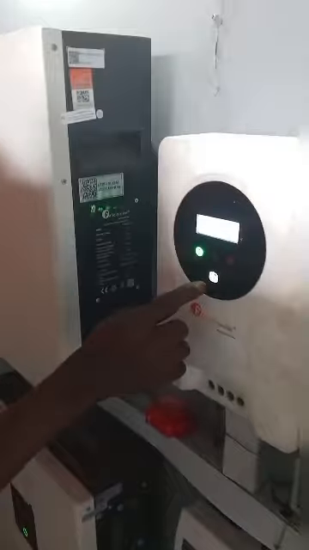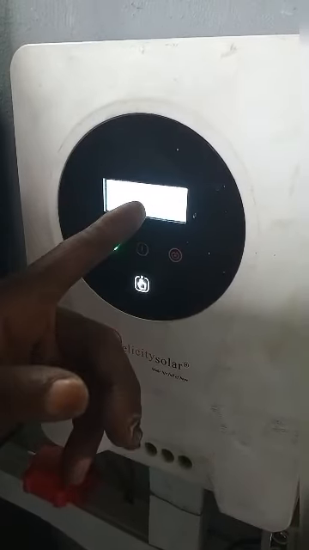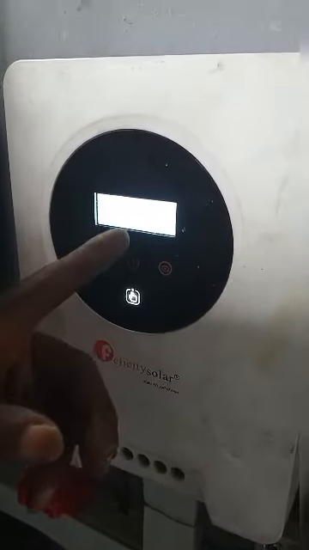So at this point, if your battery is not a lithium battery, you cannot just tap it. You press it and hold for like 5 seconds. The lithium battery will start blinking. As it blinks, you tap it once. This is AGM. Second time, this is flooded battery. Third is user define. If you put it on user define, it can charge lithium battery, it can charge other batteries.